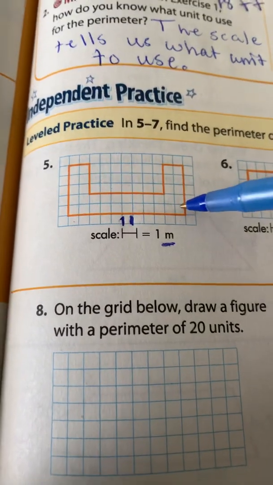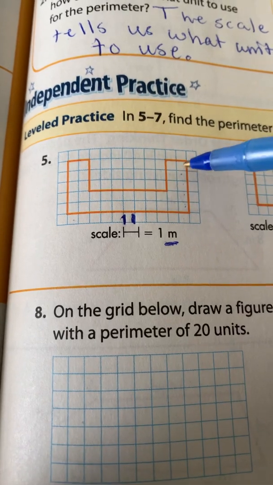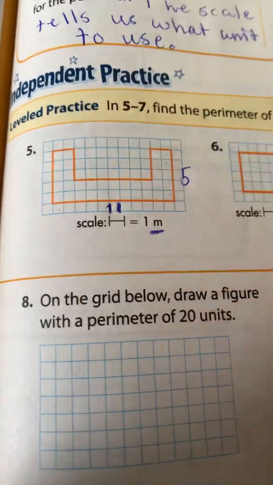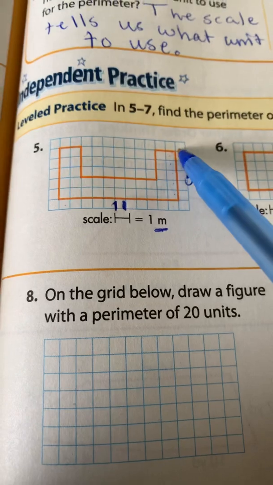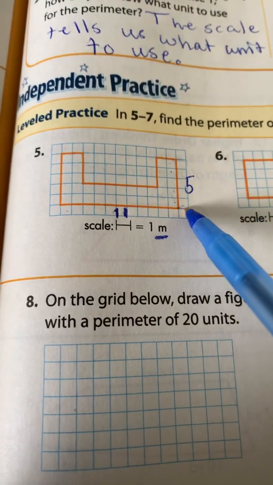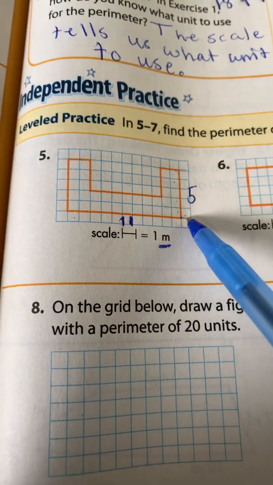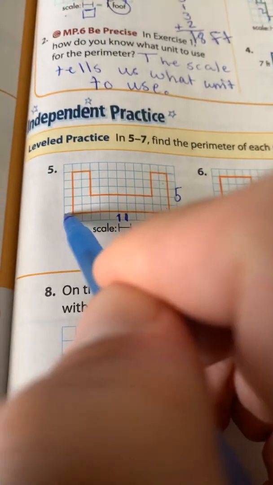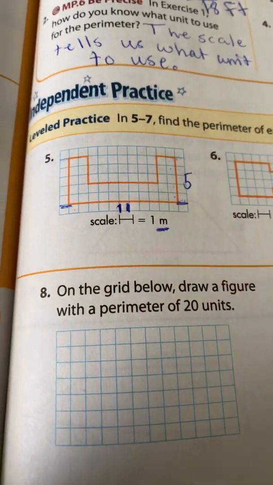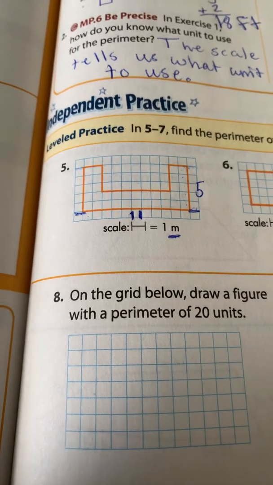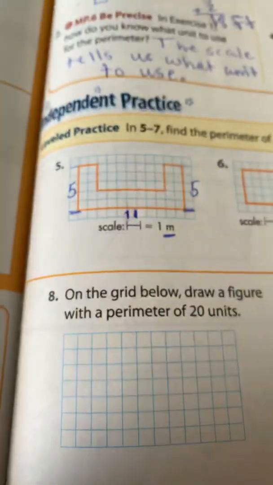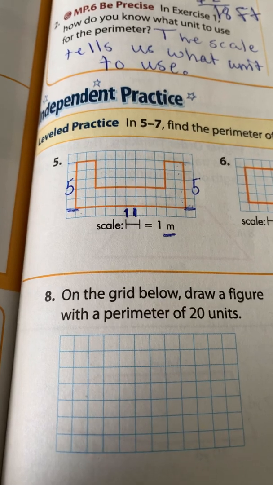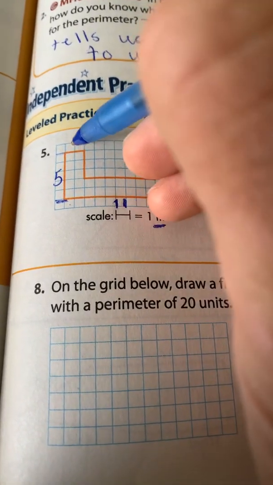All right, now let's count going up. 1, 2, 3, 4, 5. So this is 5. If this side is 5, and this side goes from where the same one starts and ends where the same one ends, what's that going to be there, Emma? It's also going to be 5. Very good.